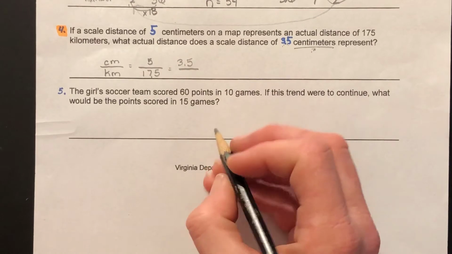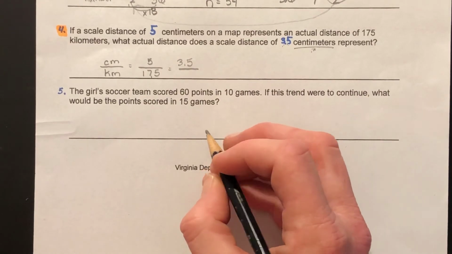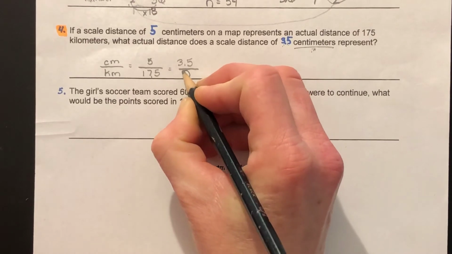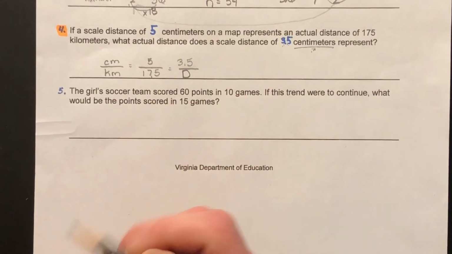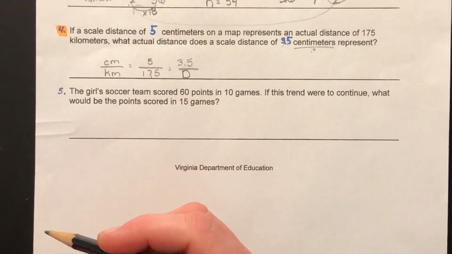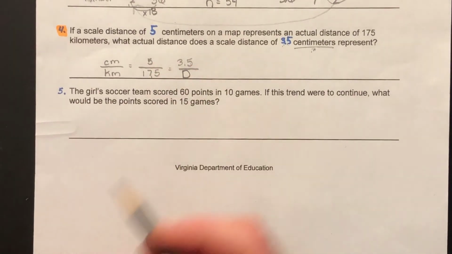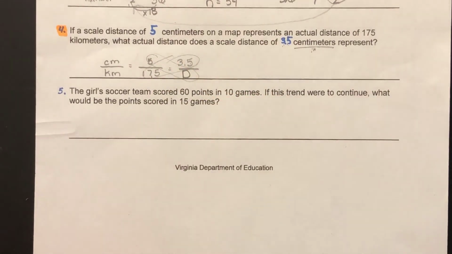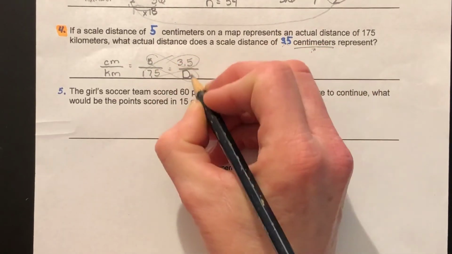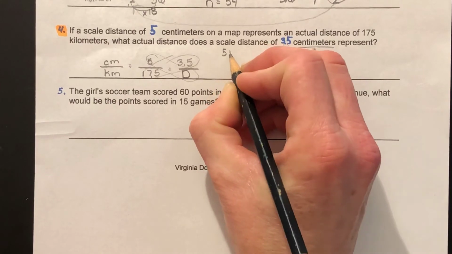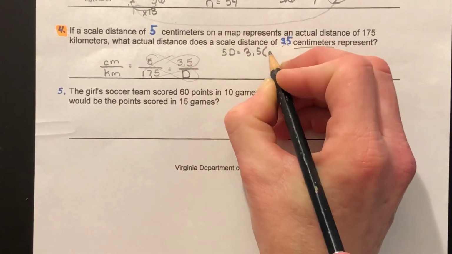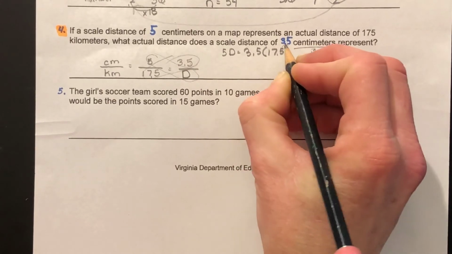So let's see. Actual distance. I'll put D for distance. I cannot reduce that. And this does not go evenly to that. So that means I cross multiply. 5 times D equals 3.5 times 175.